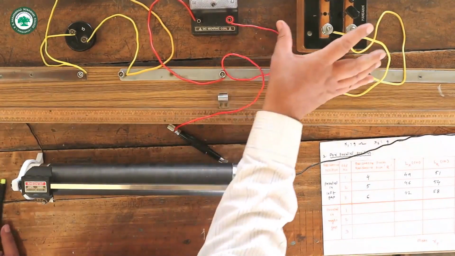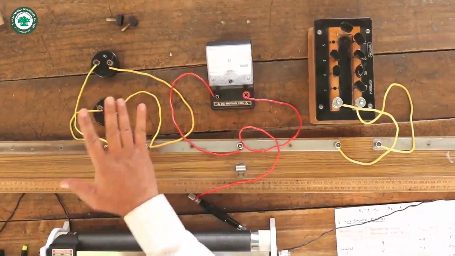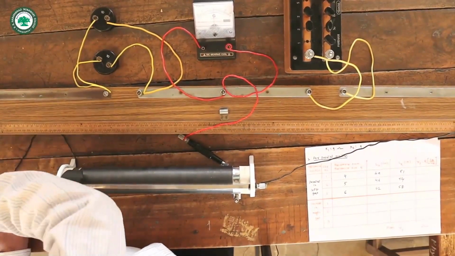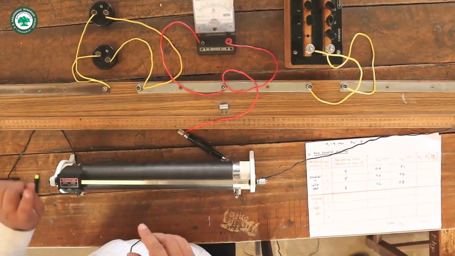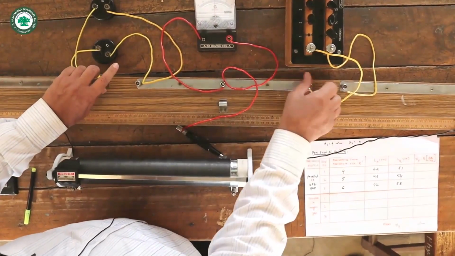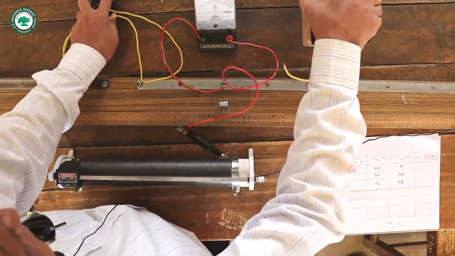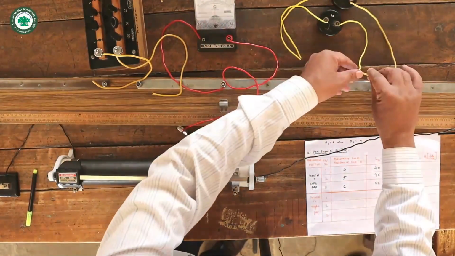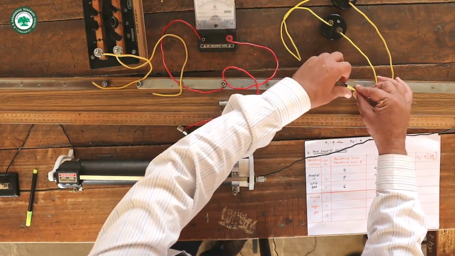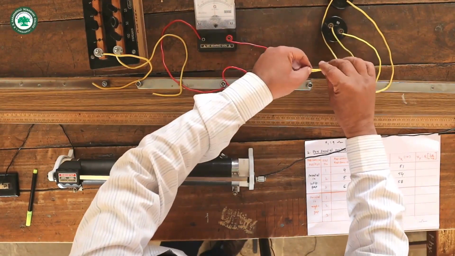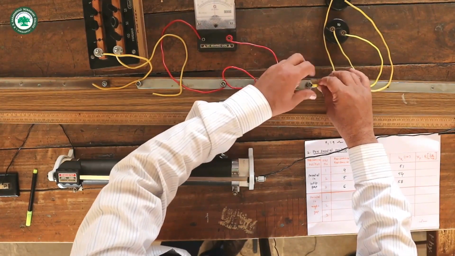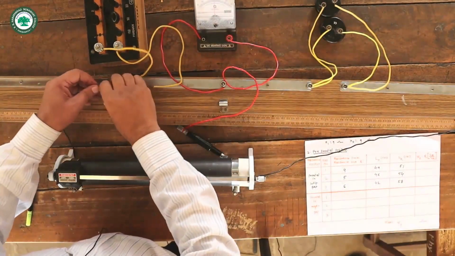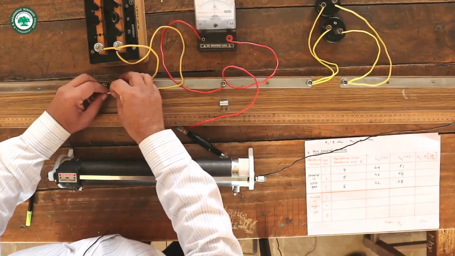Now interchange the position of this resistance box and these parallel resistors. Now interchange the positions of the circuit: close this plug key, then interchange the positions here like this one. Now make the connections, so these resistances are in the right gap, and this resistance box is in the left gap.